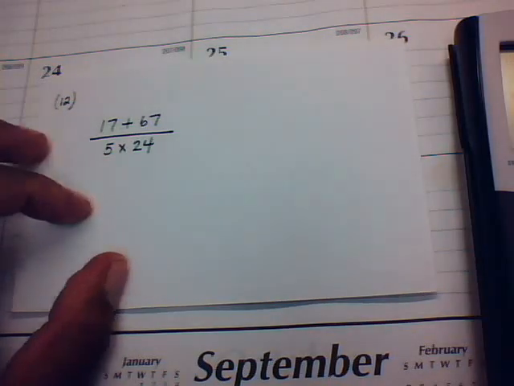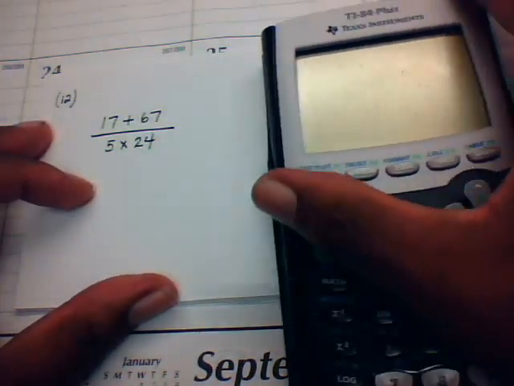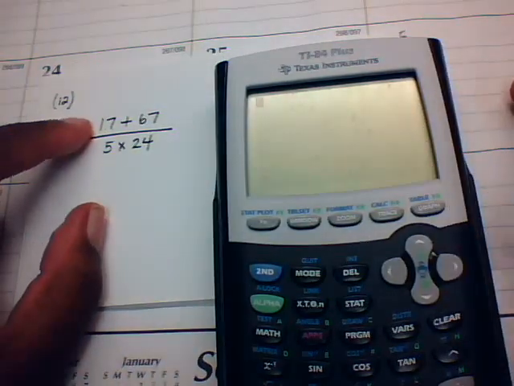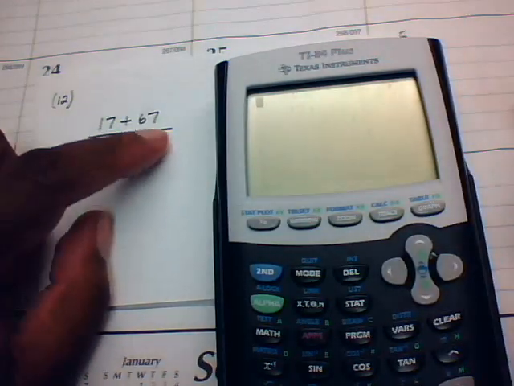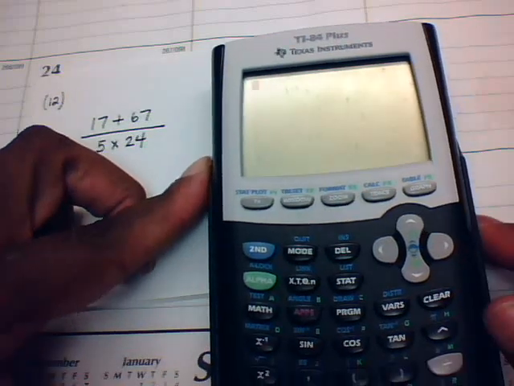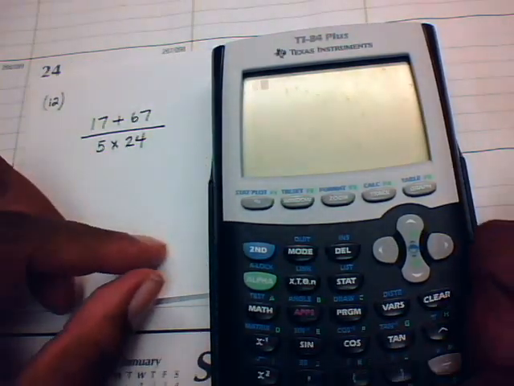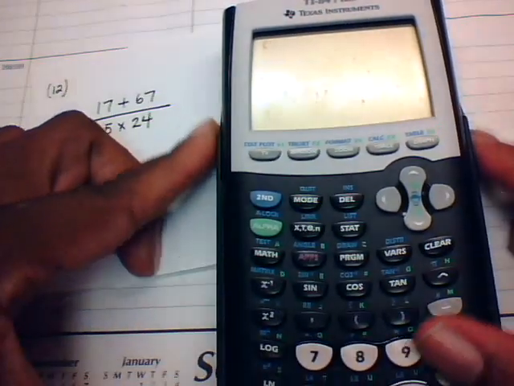We got 17 plus 67 in the numerator divided by 5 times 24. Now, the way we're going to have to do this problem is this. You have to think of this. You got to add 17 and 67 together first, and then 5 times 24 next. And then divide whatever you get in the numerator by whatever you get in the denominator. So if you were to do this in the calculator, you're going to need parentheses in the numerator and parentheses in the denominator in order to get the correct answer. So here, left parentheses, 17 plus 67.